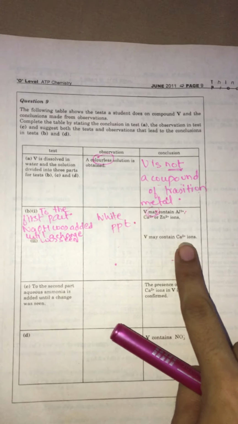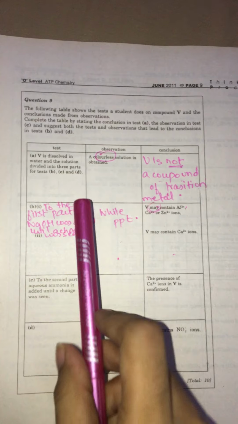Now they say V may contain calcium ions. Obviously they are saying this because they have performed the second part, which means that an excess of sodium hydroxide was added to the mixture.